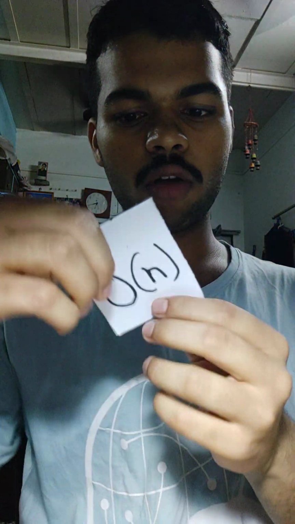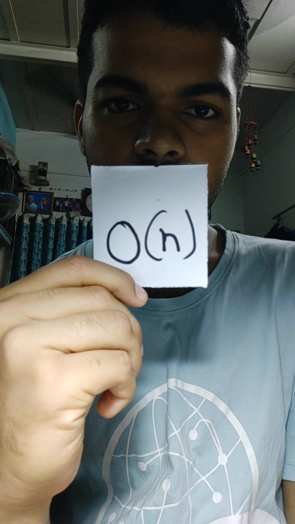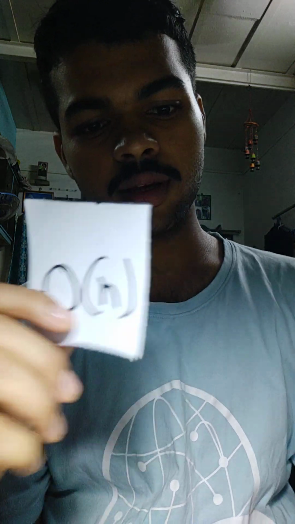Okay, these were the sorting algorithms. But at the end, I would like to tell you more about the time complexities. You may have heard about time complexities of order of n, order of n square, or order of n log n. Now I am going to tell you the time complexity of these algorithms. The first one was bubble sort. If all the elements are already sorted, it will take big O of n time, and the average case is order of n square, and the worst case is also order of n square.